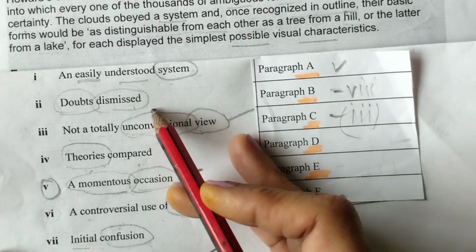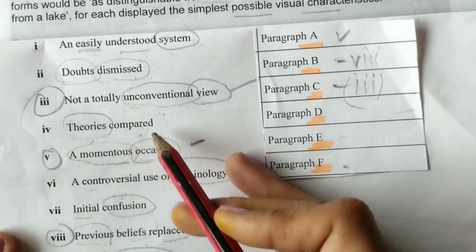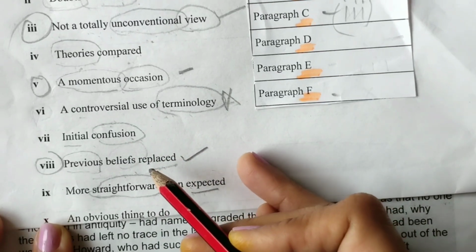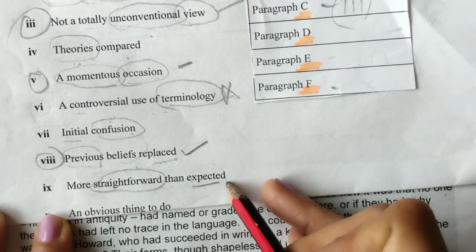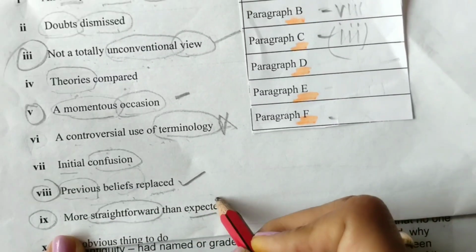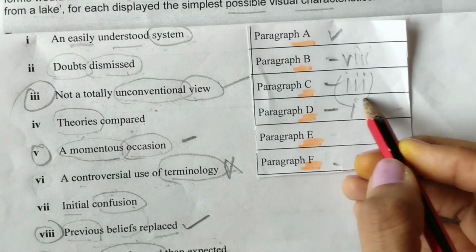This also does not come, doubts were not there, not a total. This also we have selected: theories compared, momentum, occasion, controversial, everything you can read it. Previous beliefs replaced, this also is more straightforward than expected. Okay, so we can select this. This is the answer they have given, I am telling you. So for D paragraph we can select number 9.